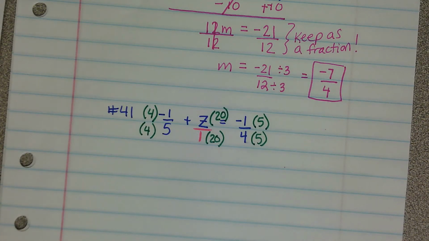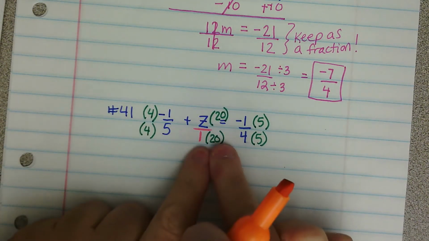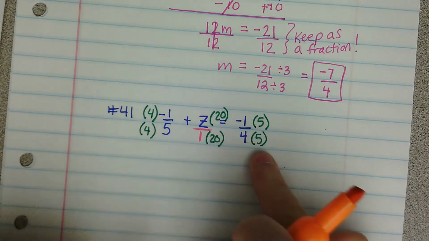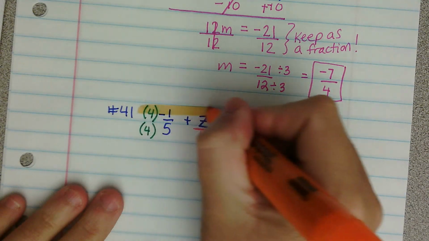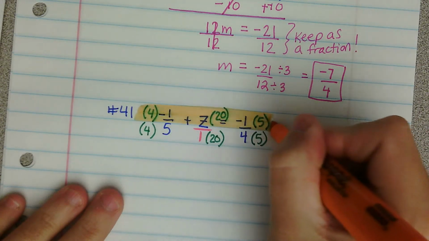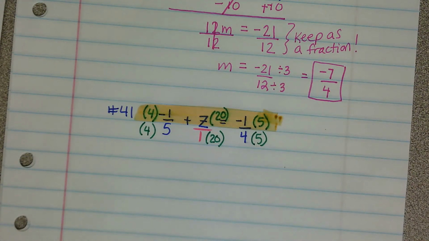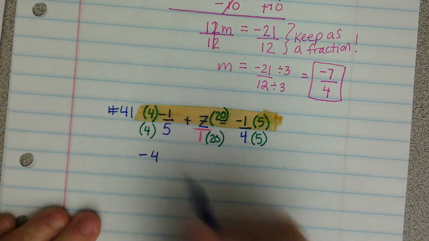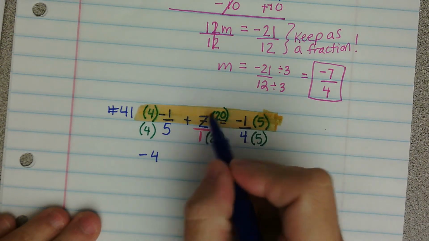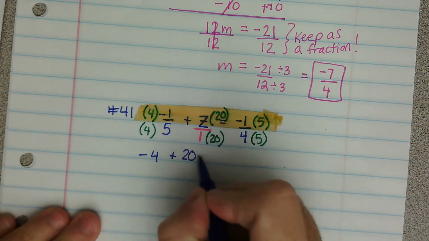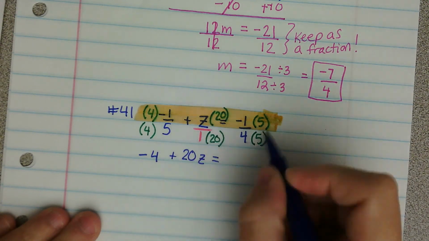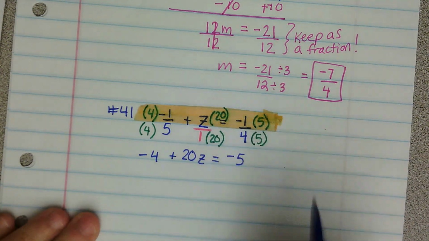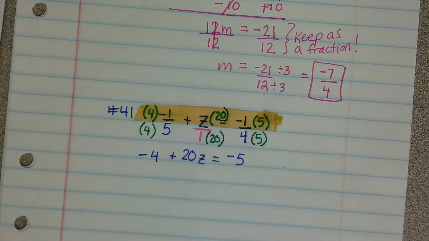Get my highlighter out. I got 4 times 5 is 20, 1 times 20 is 20, 4 times 5 is 20. So I'm going to cancel out the denominators, and I'm going to solve this equation. So I'm going to rewrite this numerator, doing a little fancy math along the way. 4 times negative 1 is negative 4. Z times 20 is 20z. Equal sign. Negative 1 times 5 is negative 5. There we go so far.